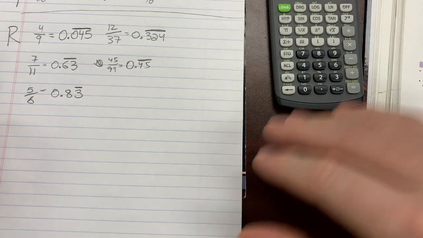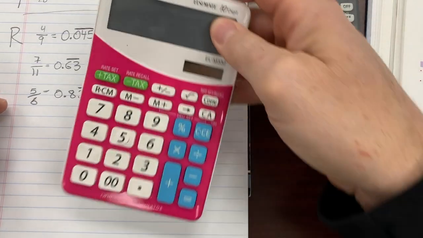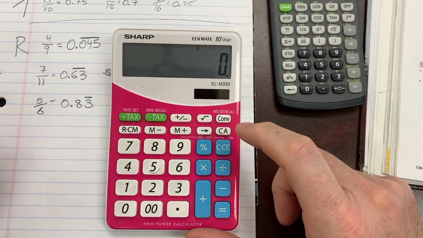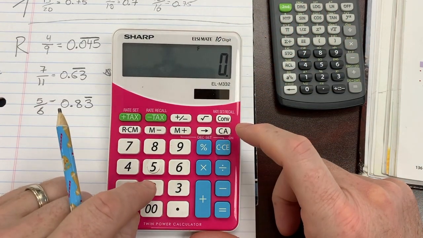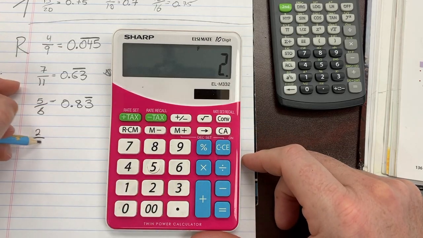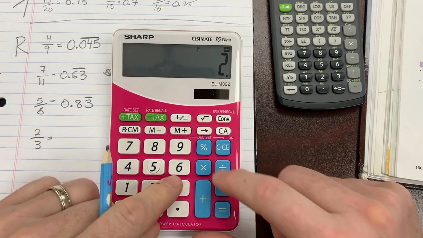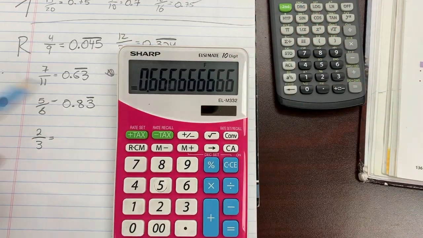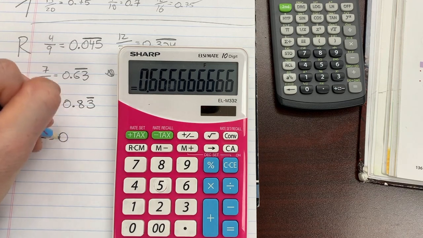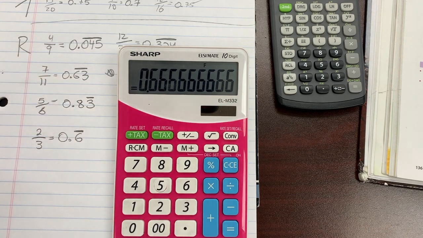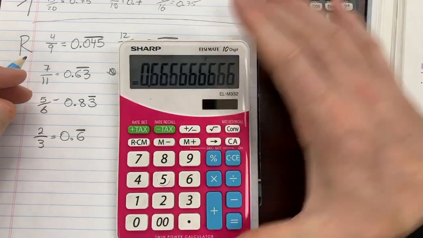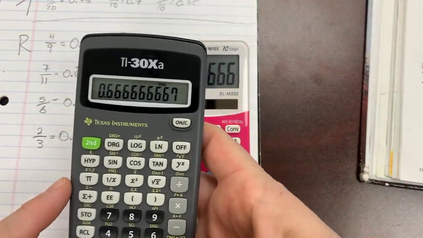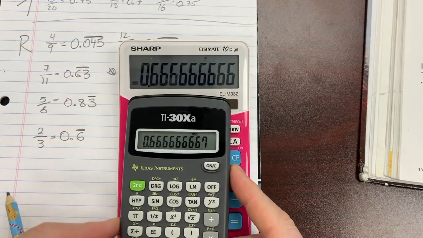Now this brings up another example. You have to be careful on some of these based on your calculator. So I'm going to bring in a different calculator here and show you what I mean. If I have 2/3, so 2 divided by 3, on this calculator this is what it shows. How would I write this down? 0.6 repeated. Now, if I take this calculator, 2 divided by 3, it's slightly different, you see there.